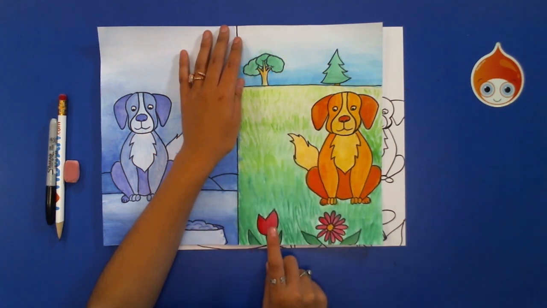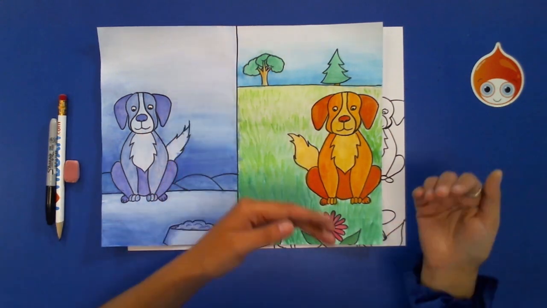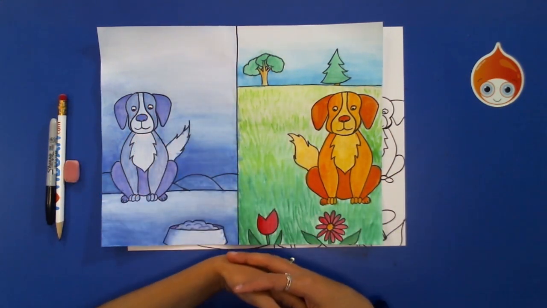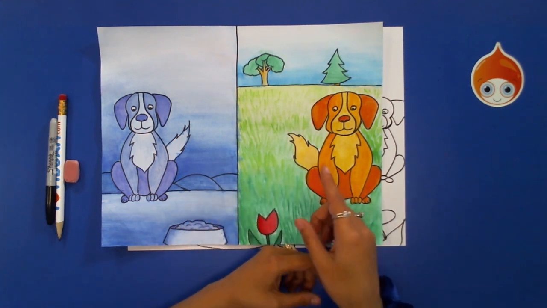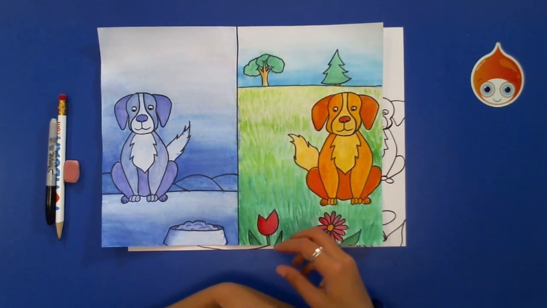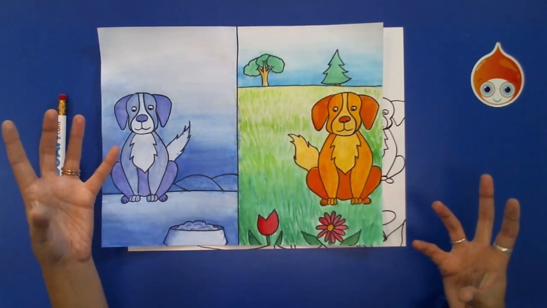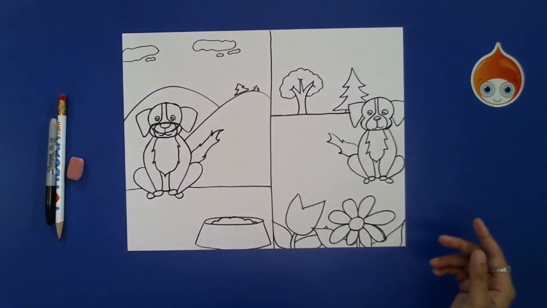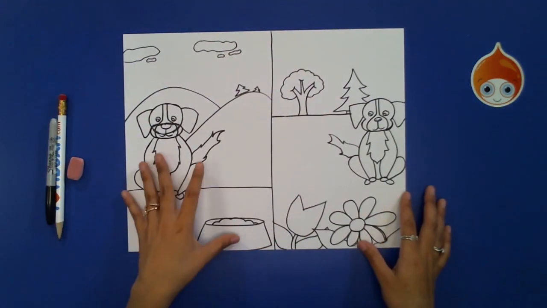Here in this side, I used complementary colors. So I have blue and orange, and I have green and red. So using those complementary colors, I really make certain objects stand out, and it grabs the attention. So when a certain color is by its complementary color, it really makes that object pop.